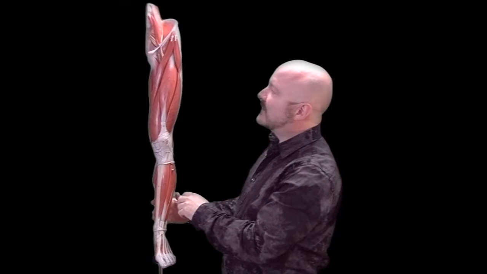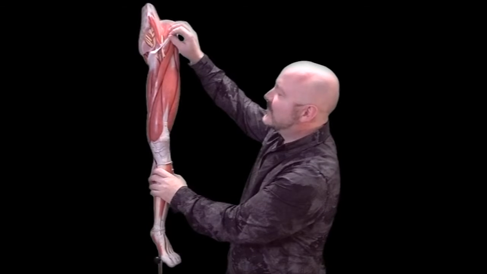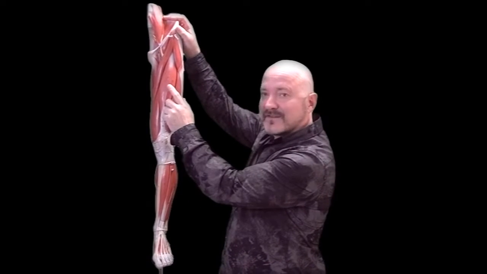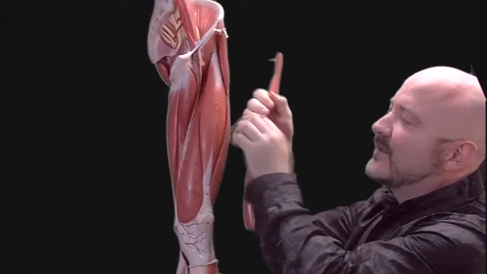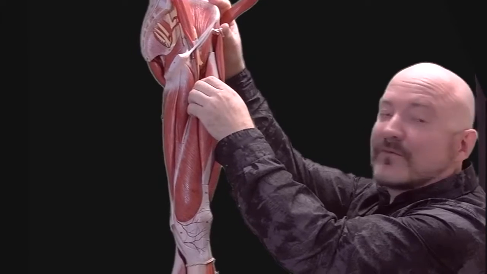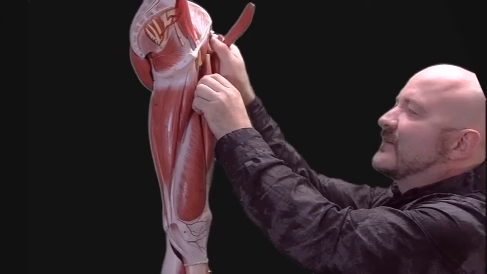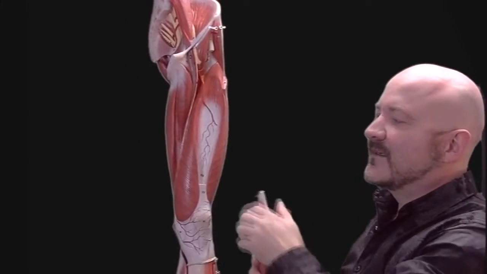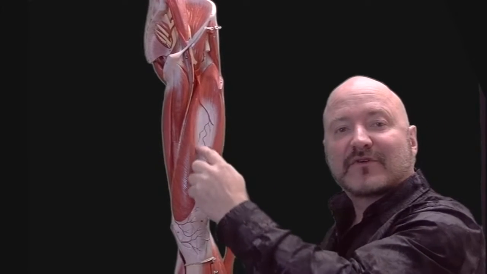But I said there were actually four. So you might be asking yourself, where's the fourth one? Well, to see the fourth one, I think I need to carefully remove a few things here, because the fourth muscle is underneath the rectus femoris. So let's just gently remove that. And if I remove the sartorius, and if I take off the rectus femoris, I can see a muscle underneath it. This muscle, which is deep to the rectus femoris, is called the vastus intermedius.